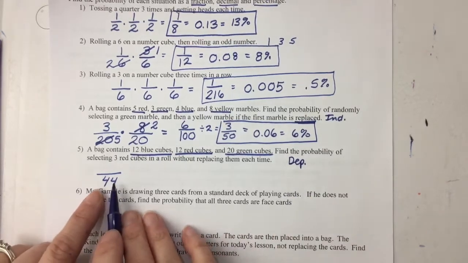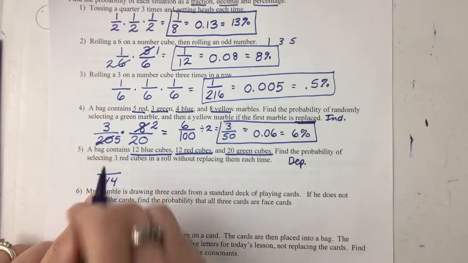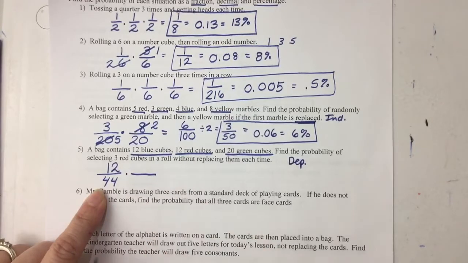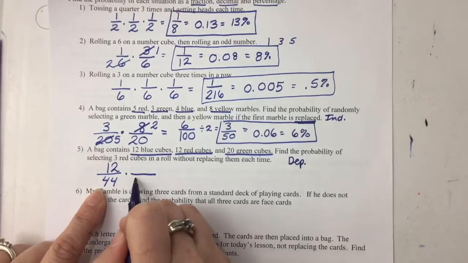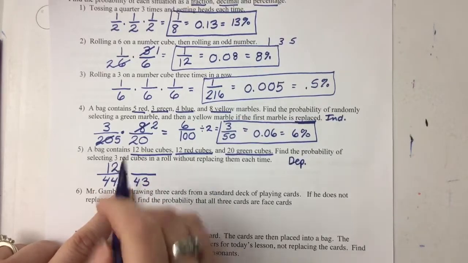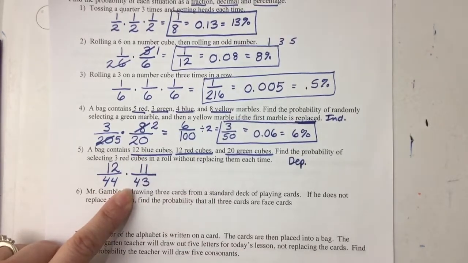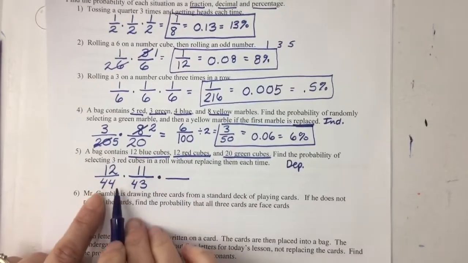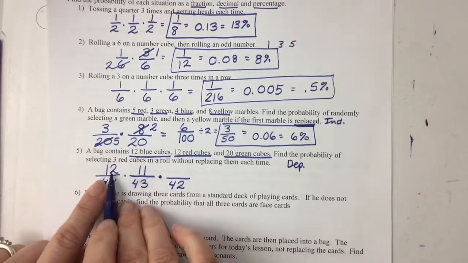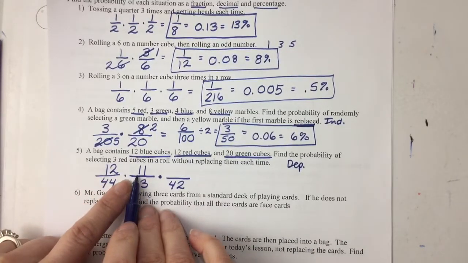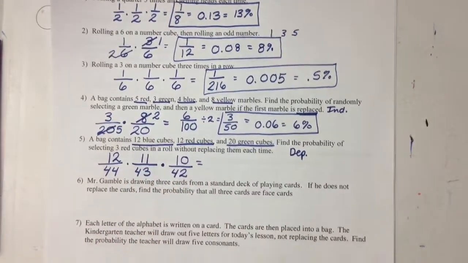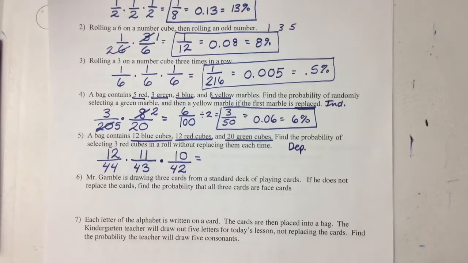So at the beginning, there are 44 cubes total, 12 are red. So your chance of getting a red is 12 out of 44. Now you took a red cube out and you placed it aside. So there are only 43 cubes left. You already removed 1 red, so now there's only 11 left. Times, now you took out 2 cubes, so our denominator is down to 42. I had 12 red, I took 1 out, and then I took another 1 out, so now I'm down to 10.